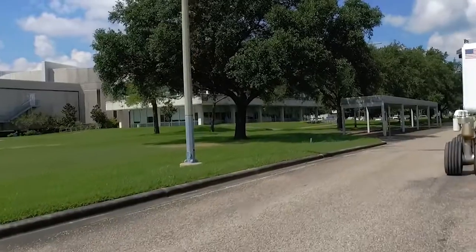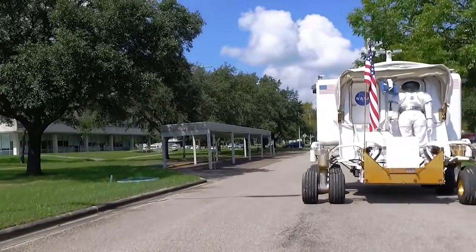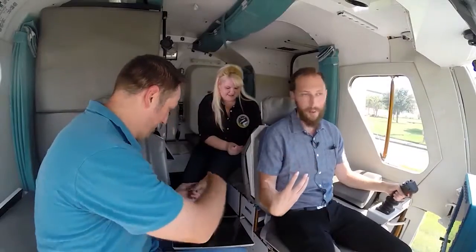This has never been done in a rover before, correct? I think it's safe to say never been done in a rover. There you go. Breaking new ground here. That thing is so small. What magic is happening now?